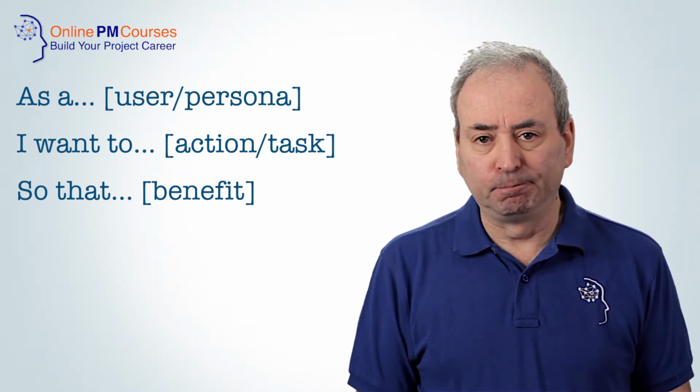A good example of the narrative form that you might use is this one. In this place we put the user type or a description of a typical user, sometimes known as a persona. So, as a user, I want to, or I want to be able to, and then we describe the action or the task that the product requirement needs to fulfill. So, as a user, I want to action so that, and then we put the benefit, the reason why we want this particular functionality or user requirement.